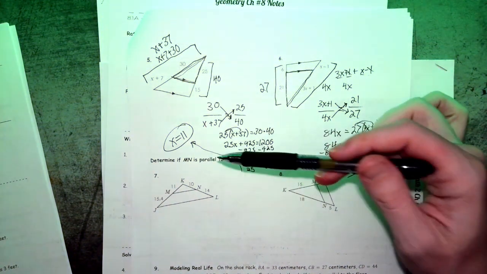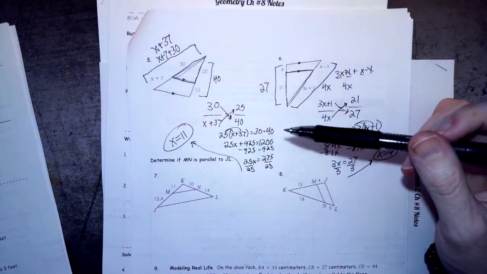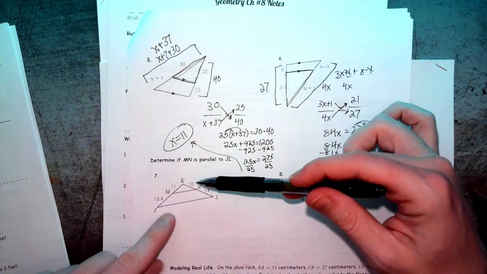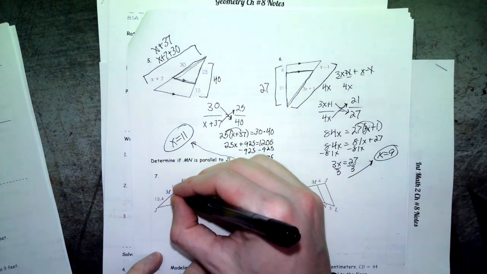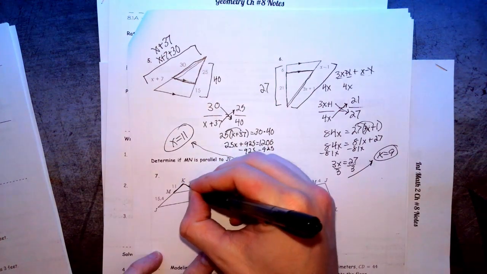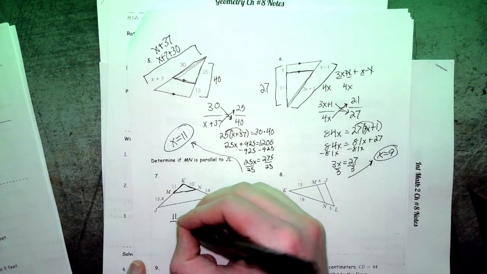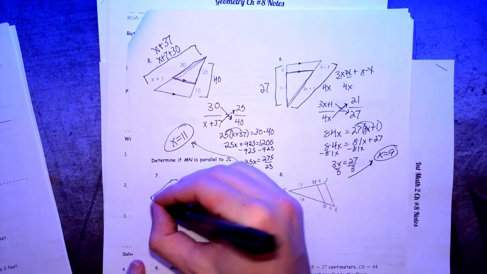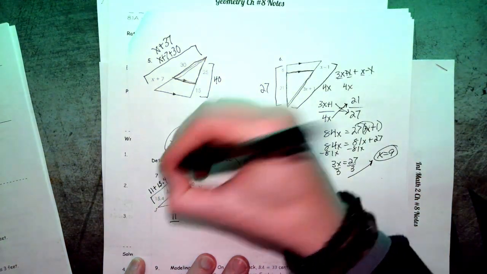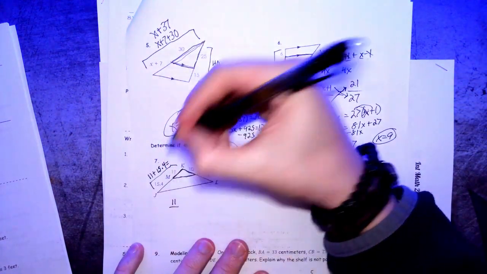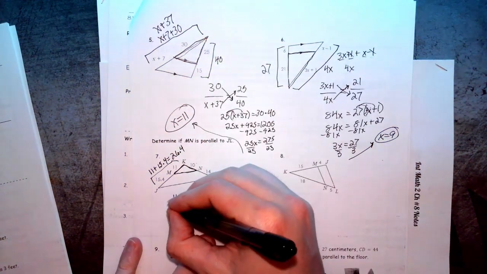For number 7 and 8, we're just trying to determine if MN is, in fact, parallel to JL. So what we're trying to determine is, are these sides actually proportional? Let's make our proportion again and see if those two fractions are in fact equal. It's going to be 11 over, and then this side's going to be 11 plus 15.4, and that's going to be 26.4.